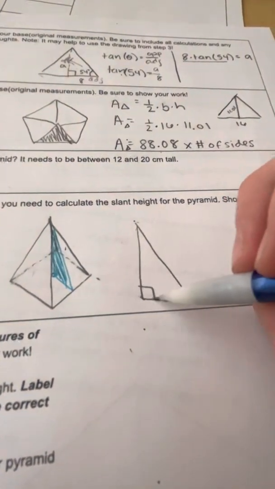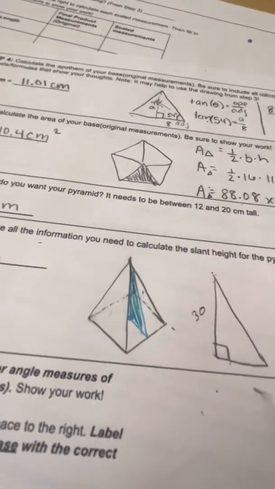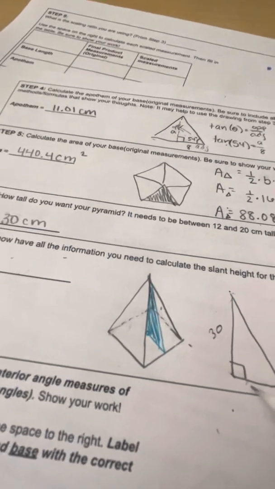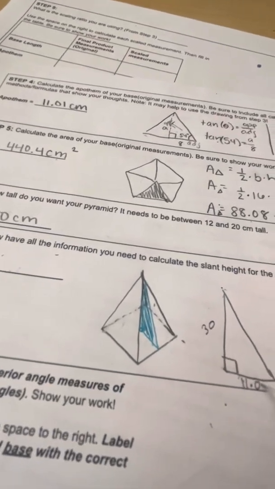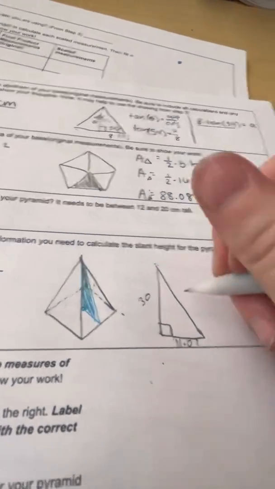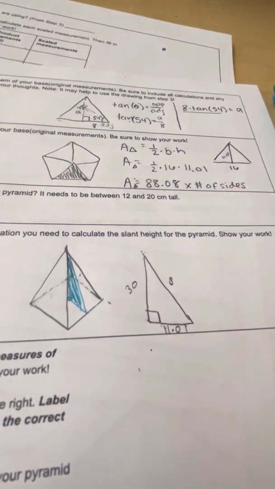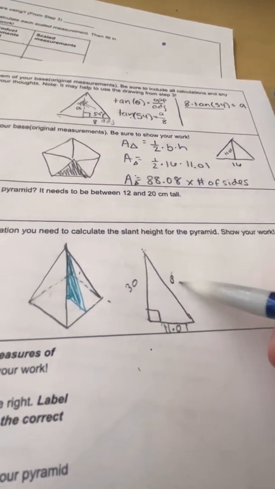Okay, this is a 90-degree angle. We have our height, I chose 30, and we have our apothem. I calculated it to be 11.01. Remember, you guys are going to have different numbers than these. Okay, and we're trying to find our slant height here. So we're gonna call that S. All right, that's an S.